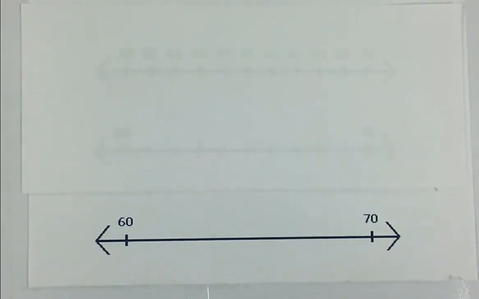Today, I'm going to model for you how to take this a step further, in which we give them an open number line like here, in which there's boundary numbers, 60 and 70, and then I give them a number which they have to place on the open number line. For example, maybe I say 62. Where would 62 fall on this open number line?